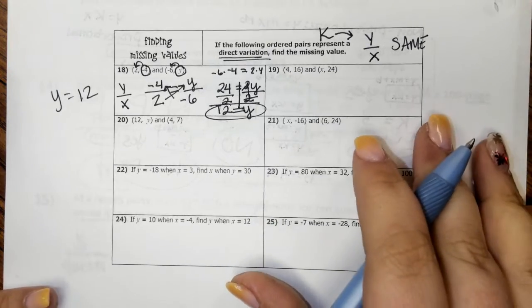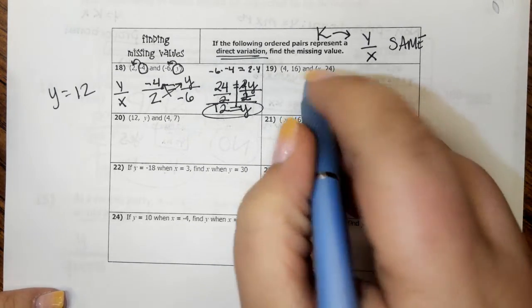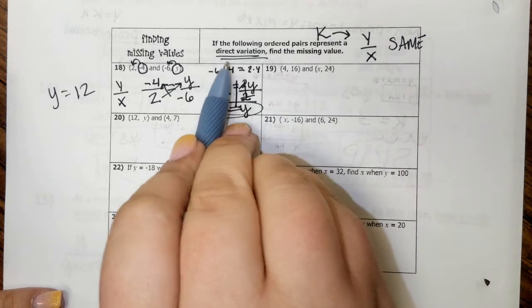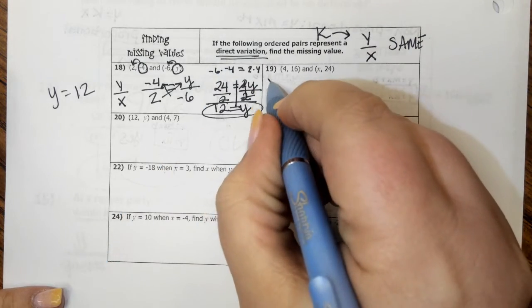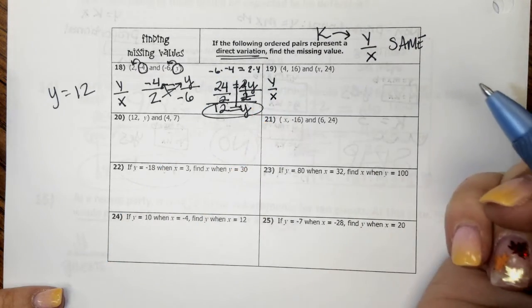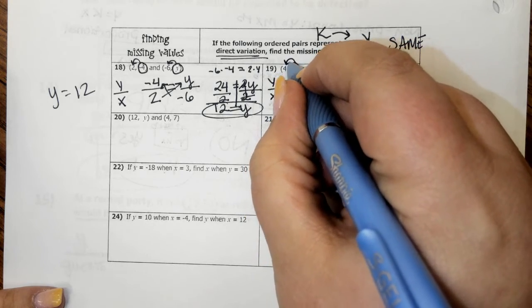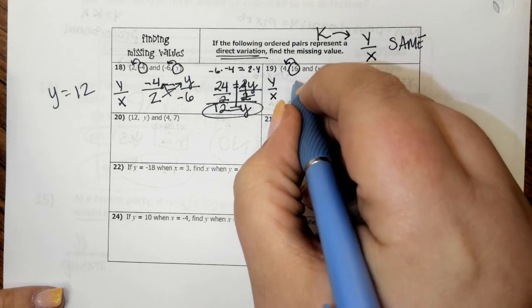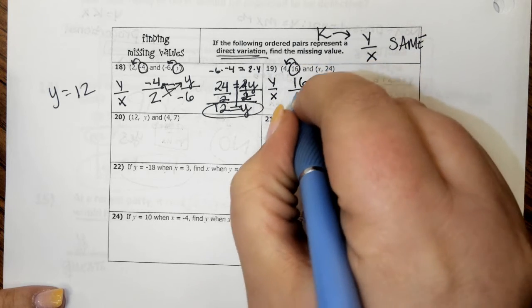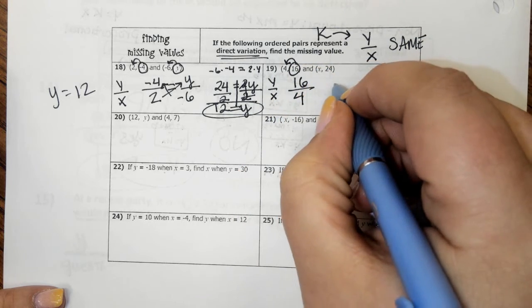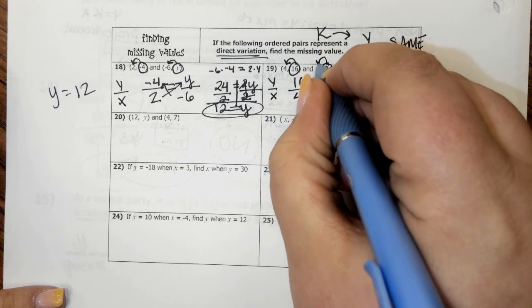Looking at number 19, to solve for the missing value x, I need to use the fact that this is direct variation. That means that y over x is the same for both of those ordered pairs. So we have 16 over 4, that's a normal positive 4. And then the other fraction is 24 over x.